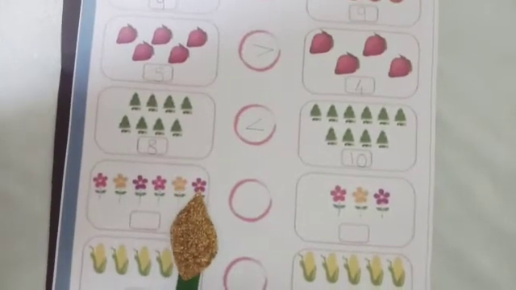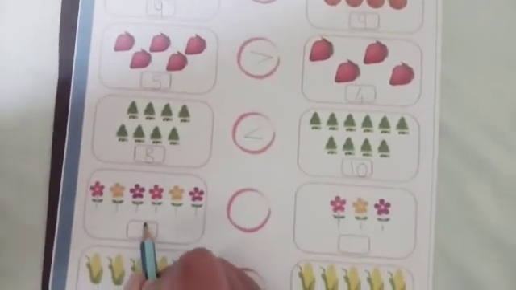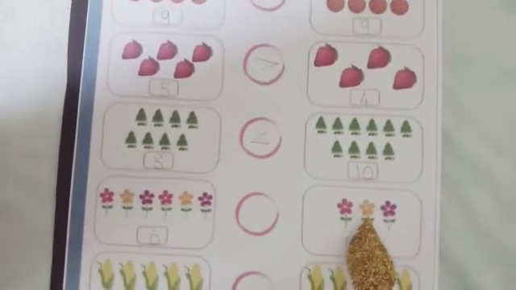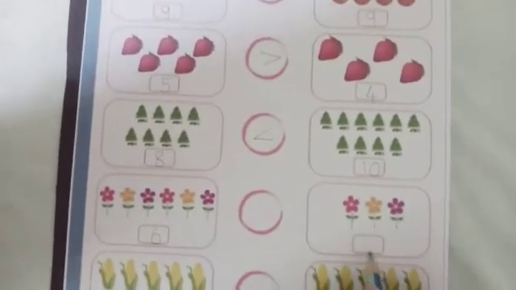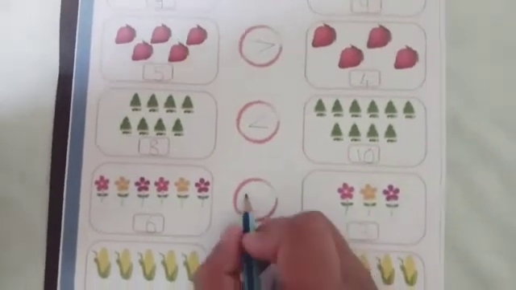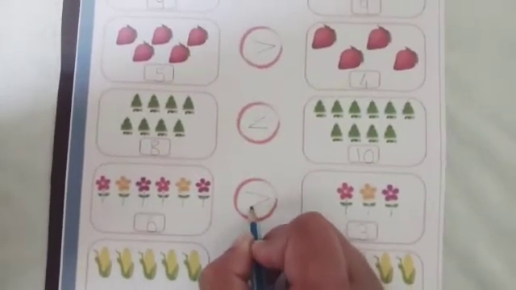1, 2, 3, 4, 5, 6. 6 flowers. And on the either side, we have 1, 2, 3. 3 flowers. So, the greater number is 6. So, the crocodile mouth will open towards 6.